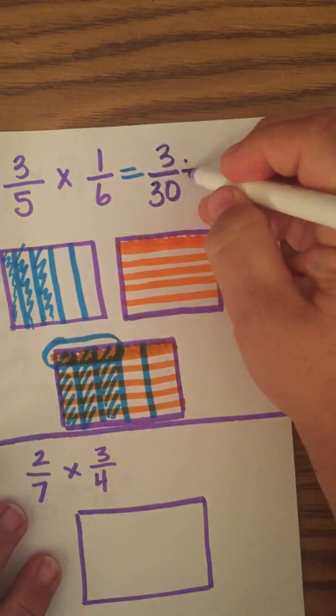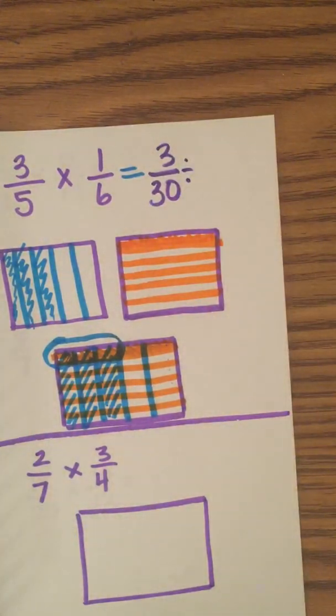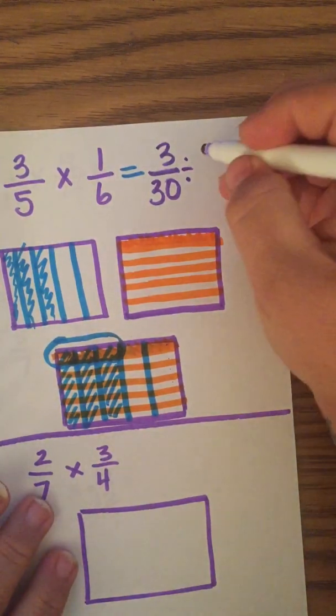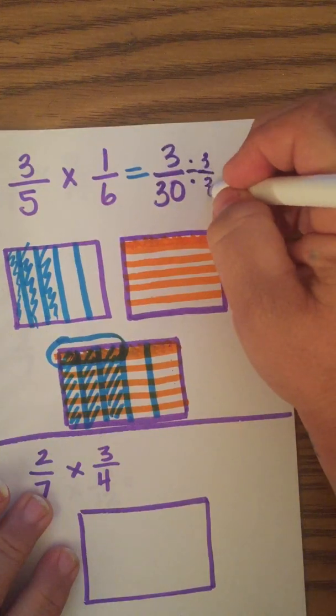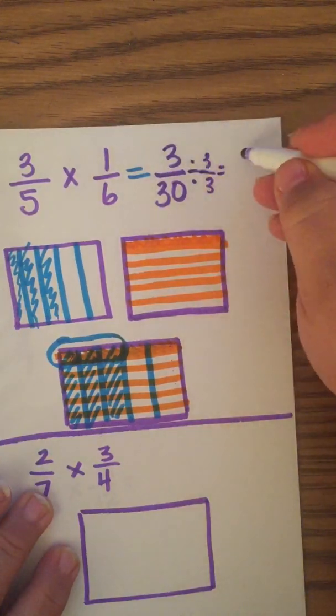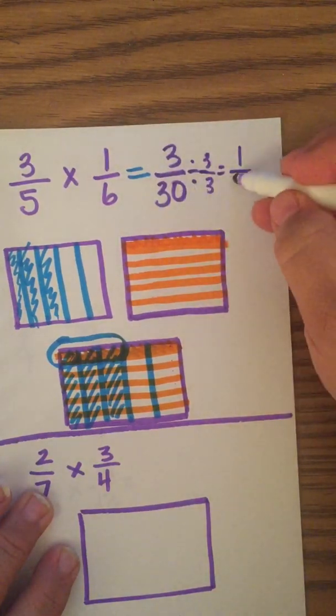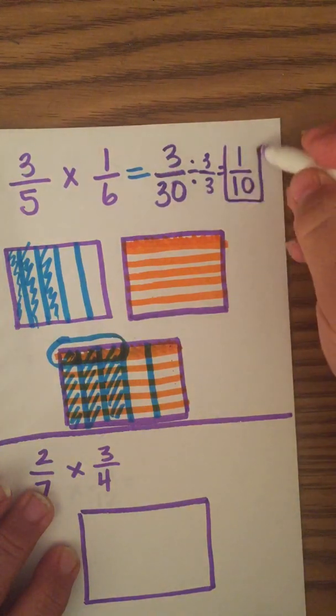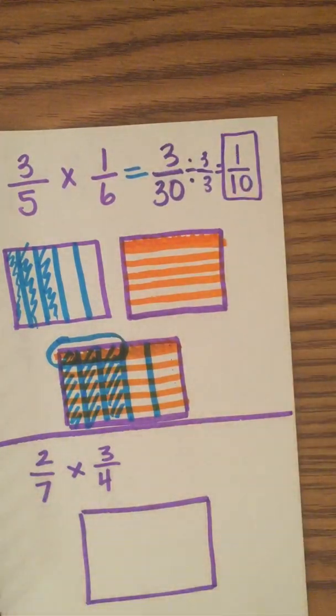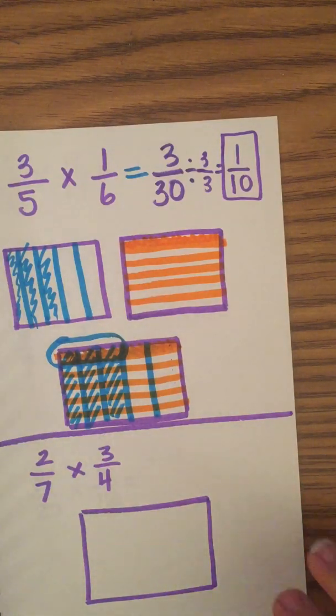Now we can simplify this. 3 has factors of 1 and 3. We're not going to divide by 1, so we're going to divide by 3/3. So 3 divided by 3 is 1. 30 divided by 3 is 10. And there is our final answer. So 3/5 times 1/6 equals 1/10.